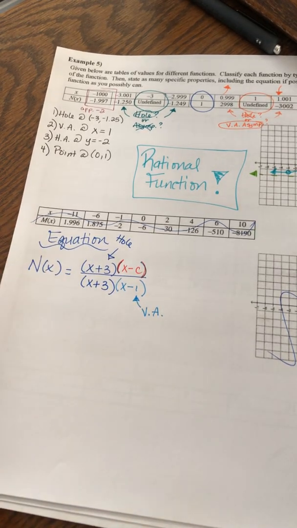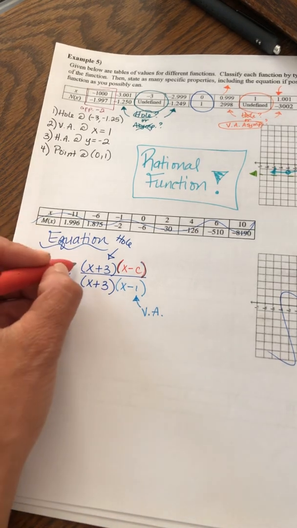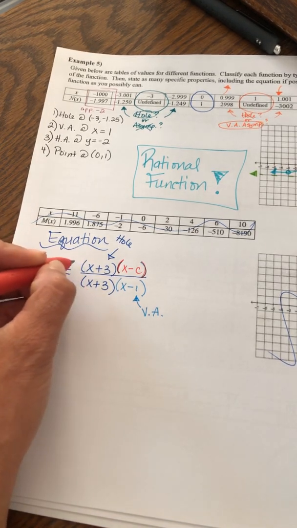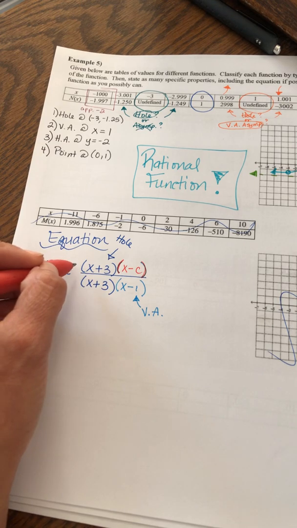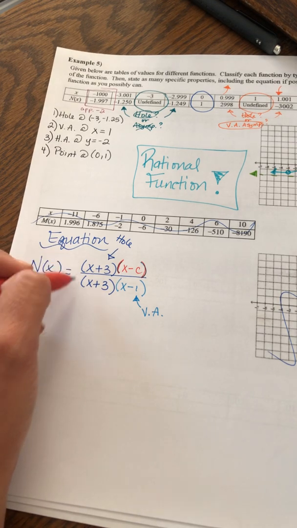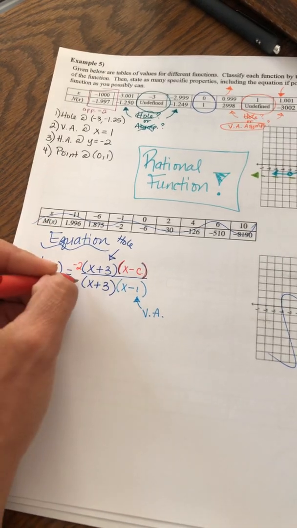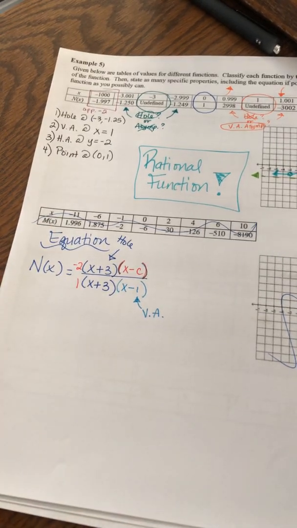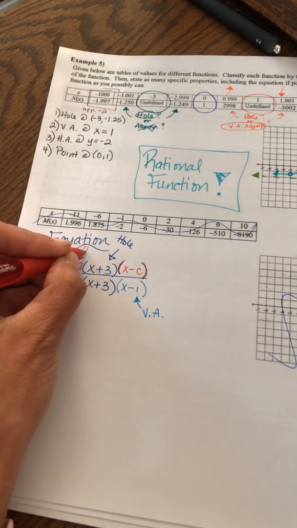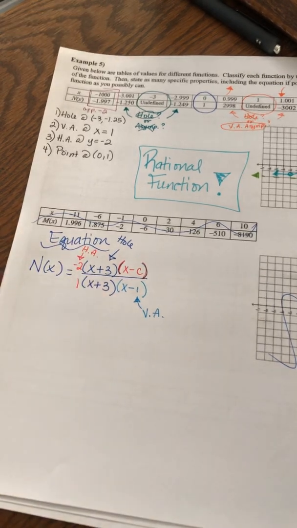Since I know that the horizontal asymptote is y equals -2, and they're the same degree, the horizontal asymptote is the ratio of the leading coefficients. So we can let the leading coefficient be -2 in the numerator over 1 in the denominator. -2 divided by 1 is -2, hence a horizontal asymptote of -2. So that's all key concepts that we learned last year in Math 3. All right, so we have all that.